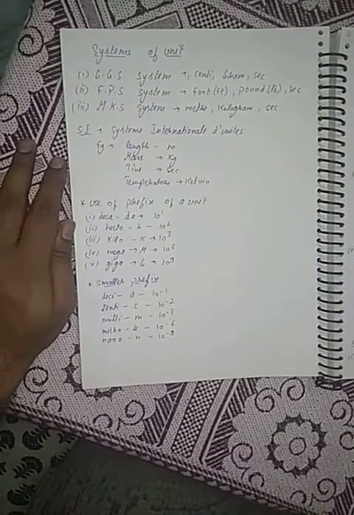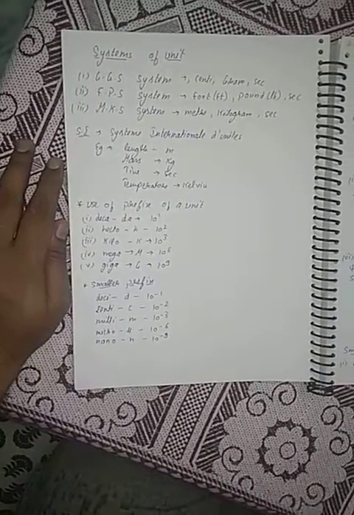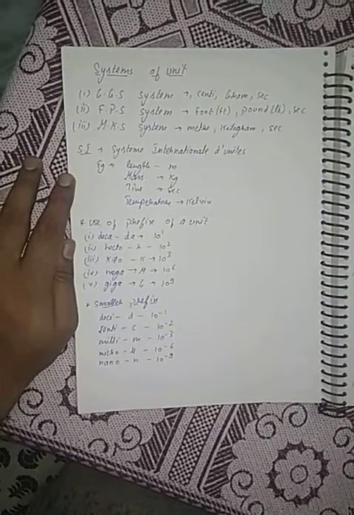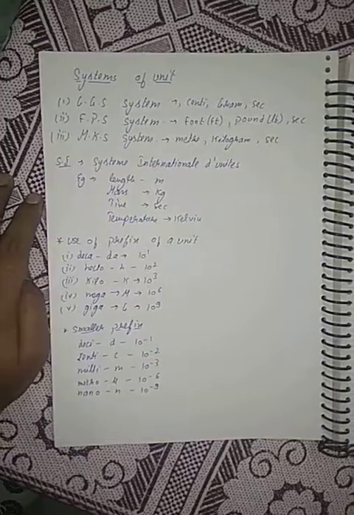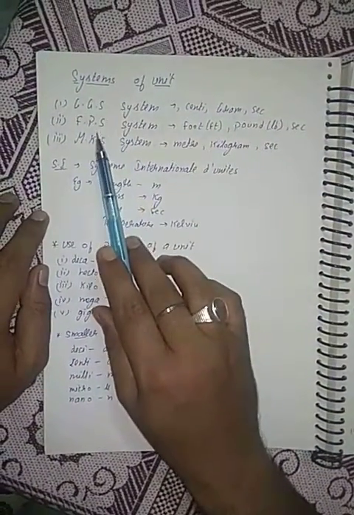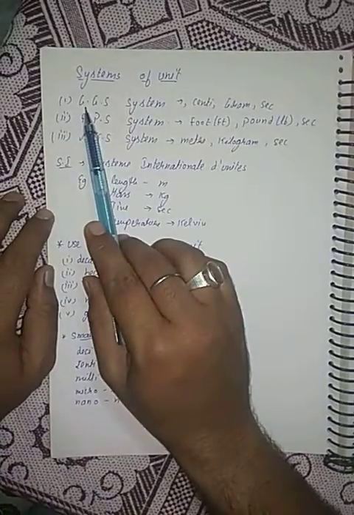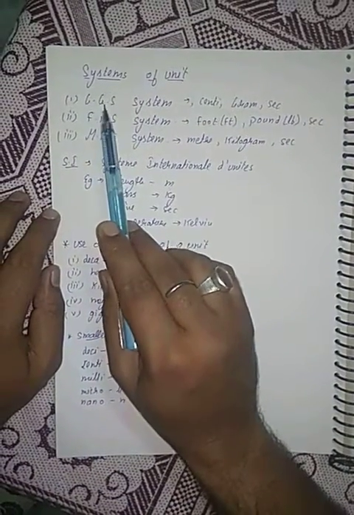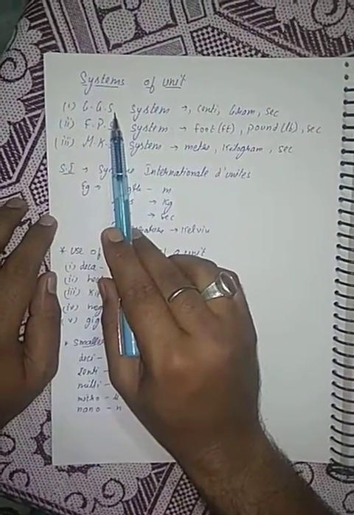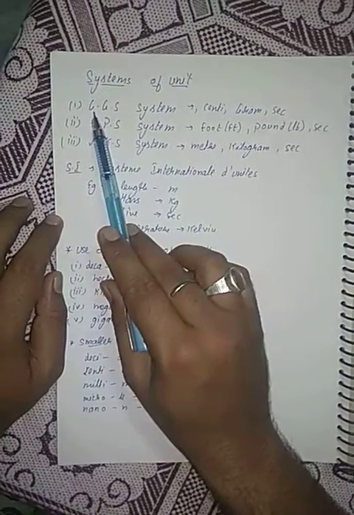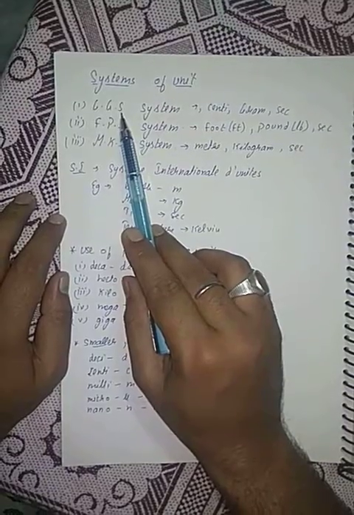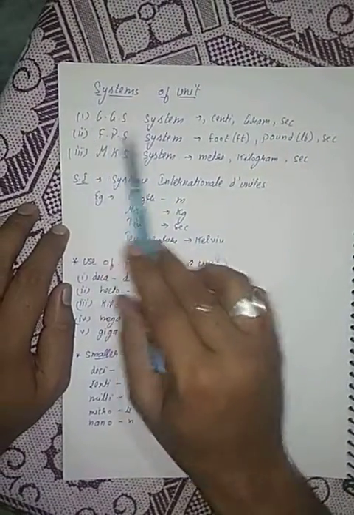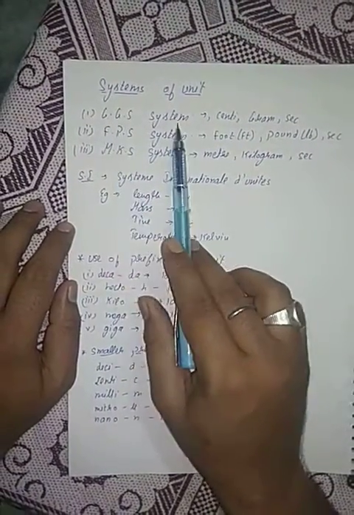Now, after that discussion of units in the previous video, today I will tell you what systems have been developed by the scientists, in case we are following the SI system. The systems of units are the CGS system, FPS system, and MKS system. What is the CGS system? C stands for centi, G stands for gram, S stands for seconds. Centi is for length, gram is for mass, and second is for time. This was the system developed by the scientists that is known as the CGS system.